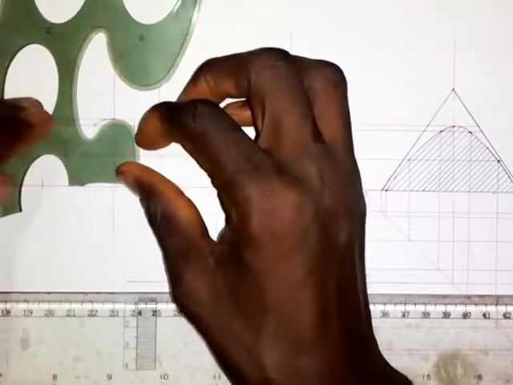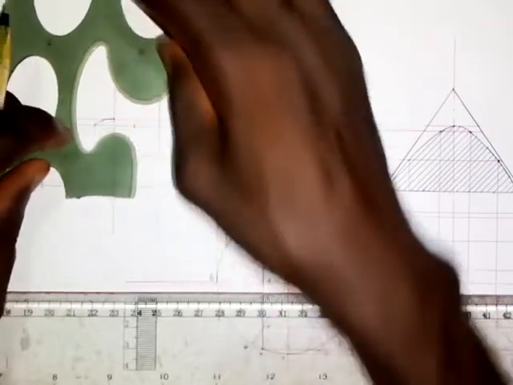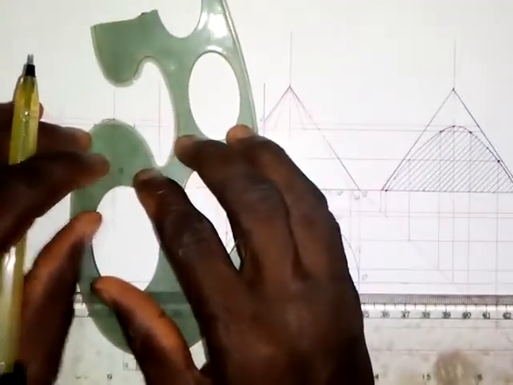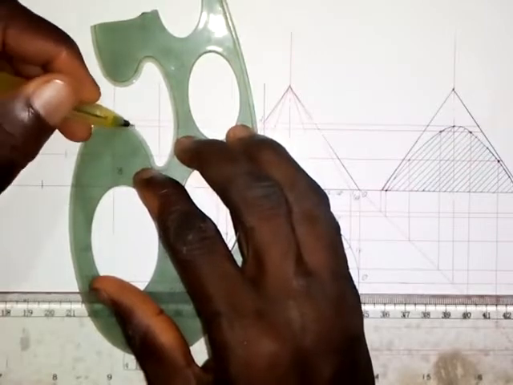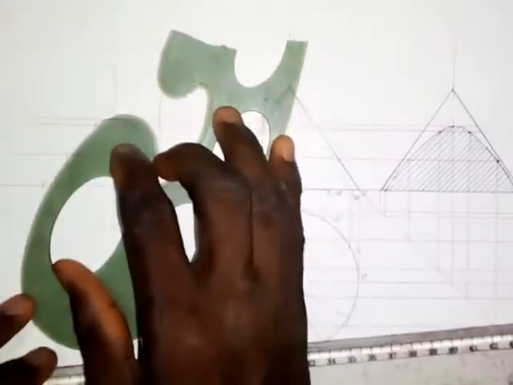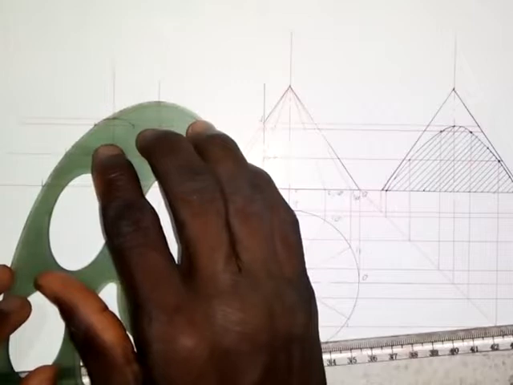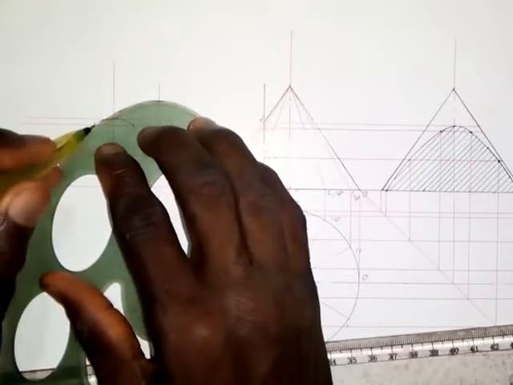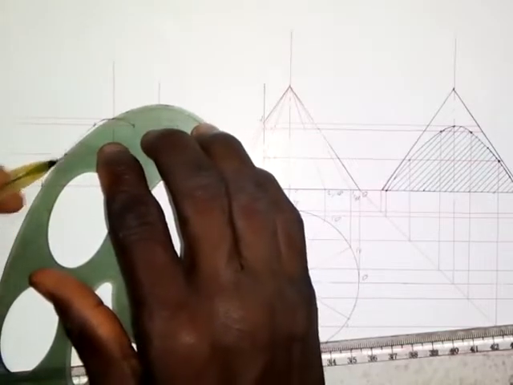Alright, the next step is that I will connect this point, and connect this together.